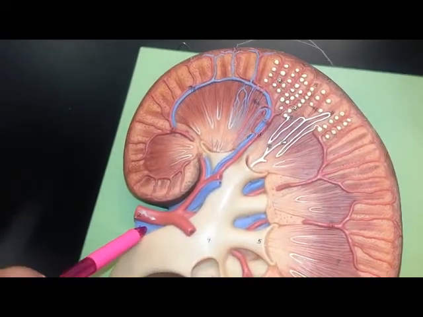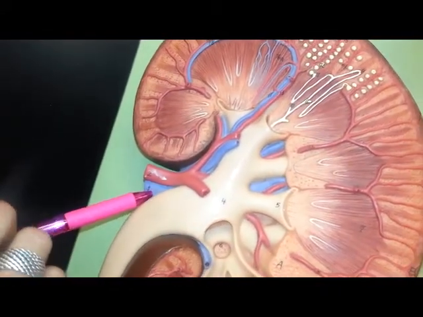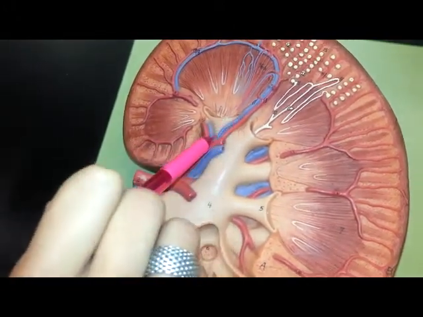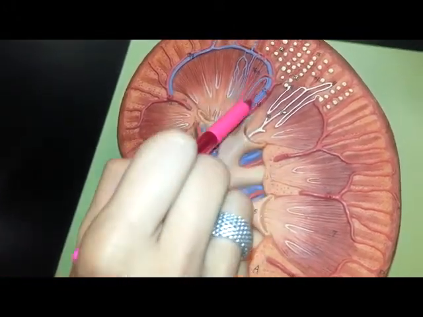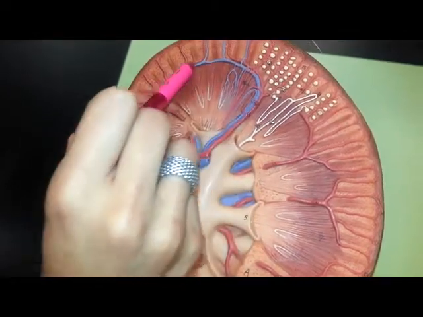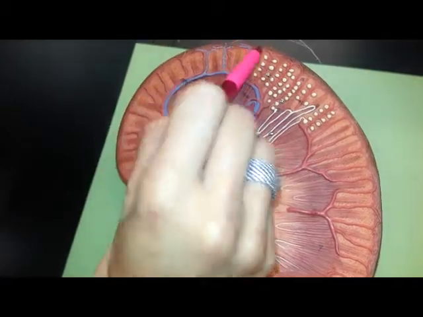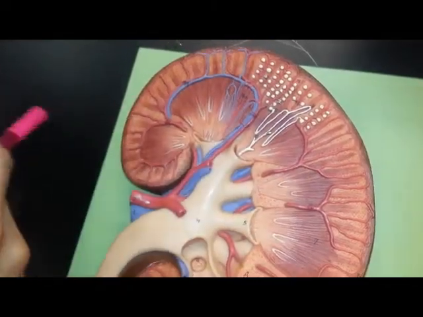And same with the renal vein. It goes up into the segmental vein, the interlobar vein. This is the arcuate vein, and these branches are the interlobular veins.